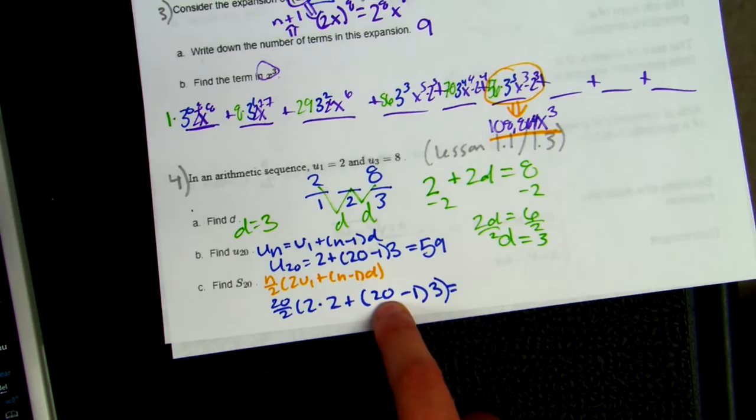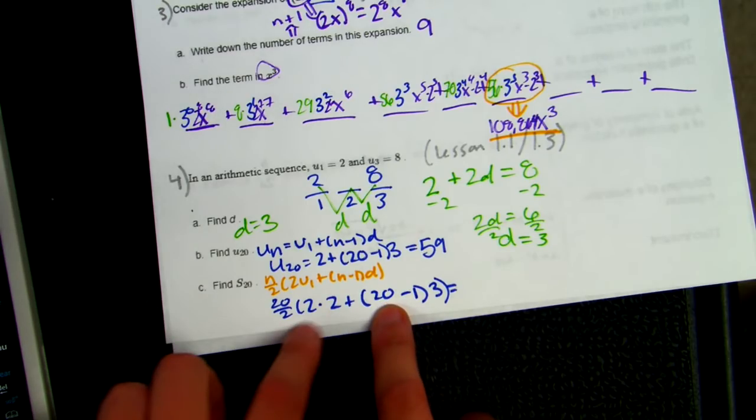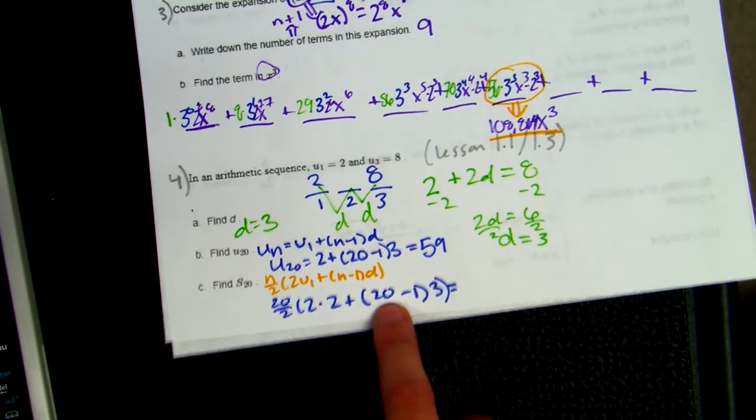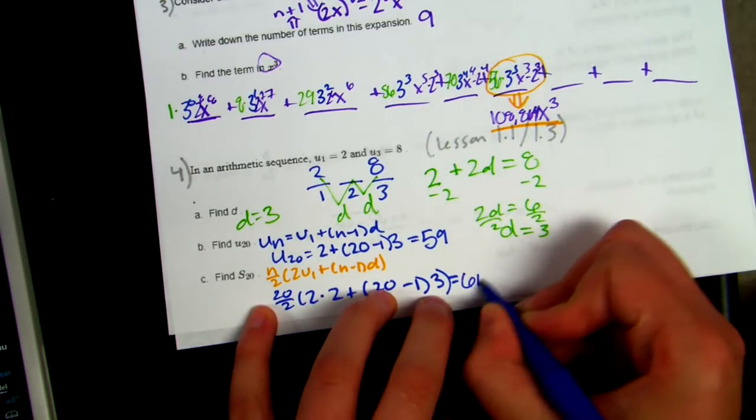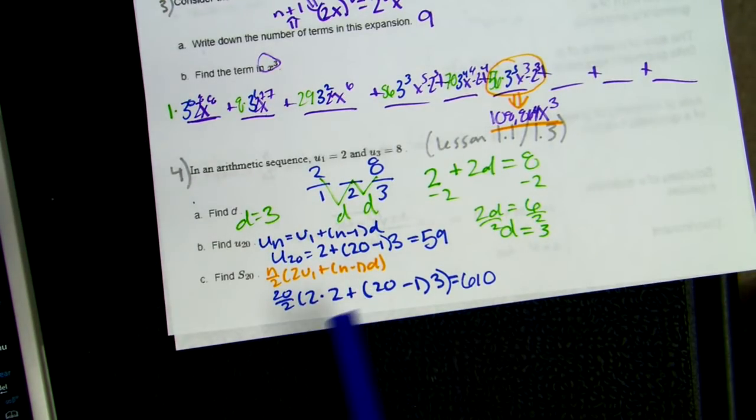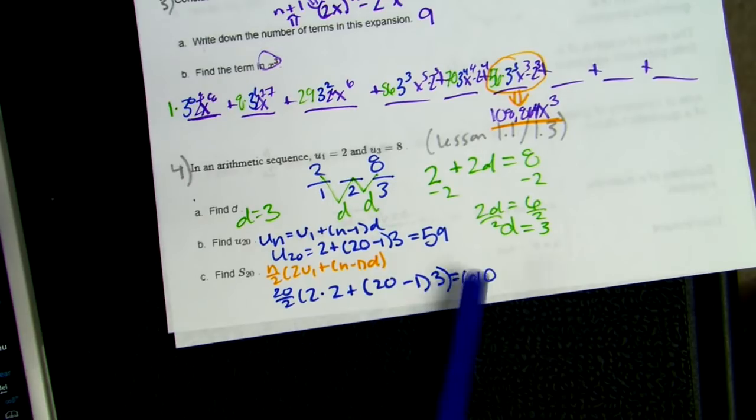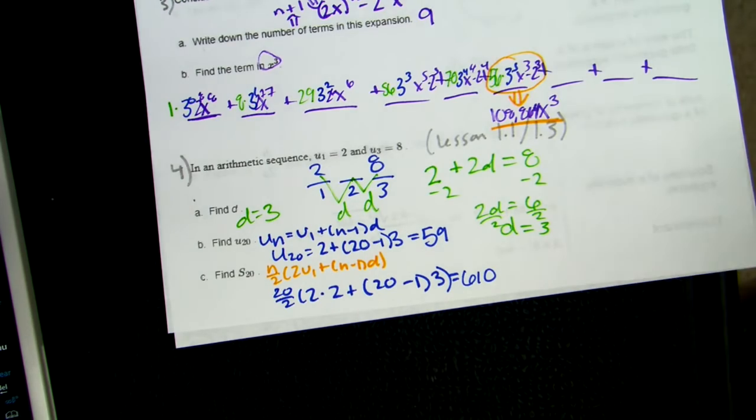This is why simplifying first is dangerous. So we have 20 times 4 plus, I got 610. We're just going to leave it at that. So if that's wrong, let me know. But so we have 10 times 4 plus whatever 19 times 3 is. So that should be 610 for the sum of the first 20 terms. Good. Once again, if you have any questions, come talk to me or Miss Avera.